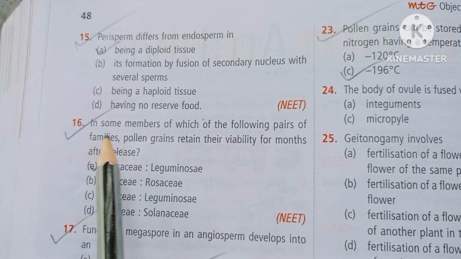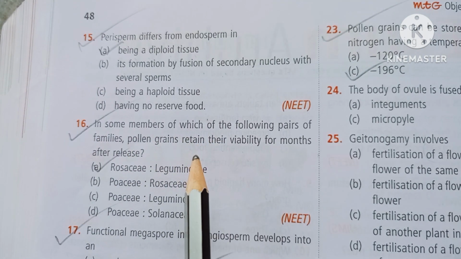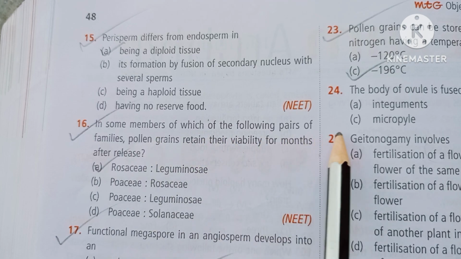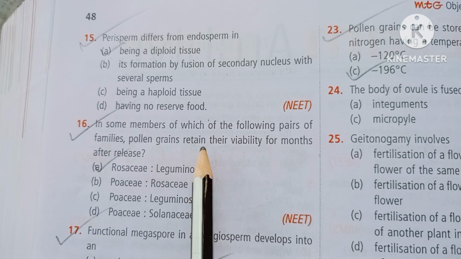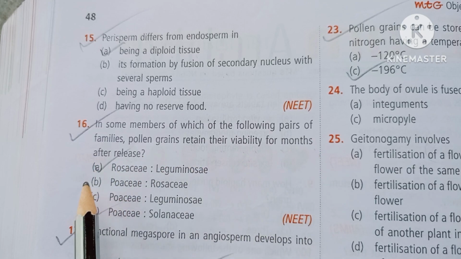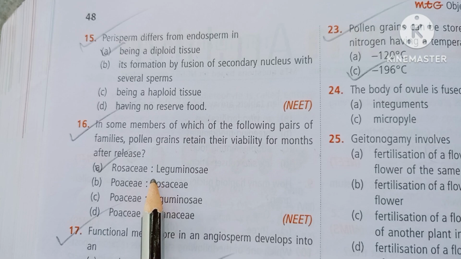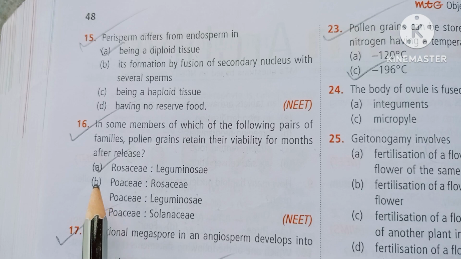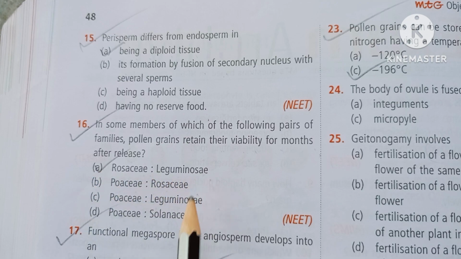Next, in some members of which of the following pairs of families pollen grains retain their viability for months after release? A. Rosaceae and Leguminosae. B. Poaceae and Rosaceae. C. Poaceae and Leguminosae. D. Poaceae and Solanaceae. Right answer A. Rosaceae and Leguminosae.